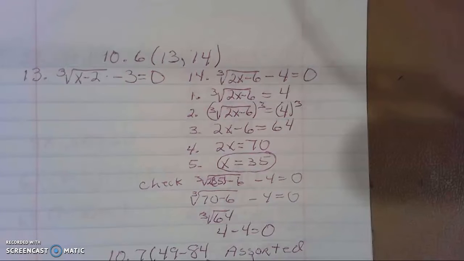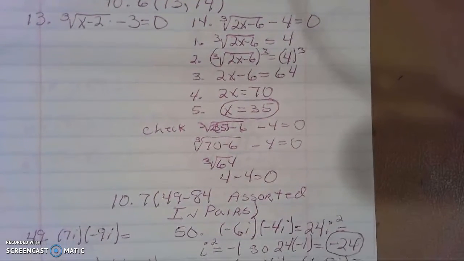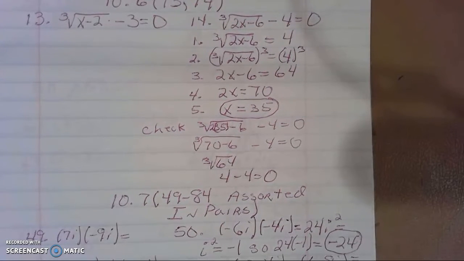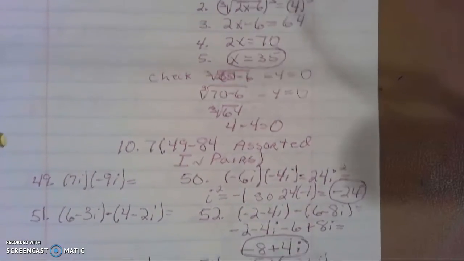And that gives you 2x minus 6 on the left side, and you cube the 4 on the right side, 64. And then you do your algebra and solve that, 35. And then I put the 35 back in the original problem and solved it. Okay? And made sure it checked, which it did.